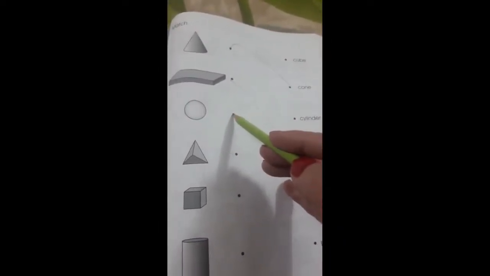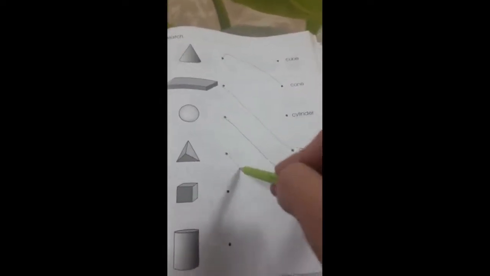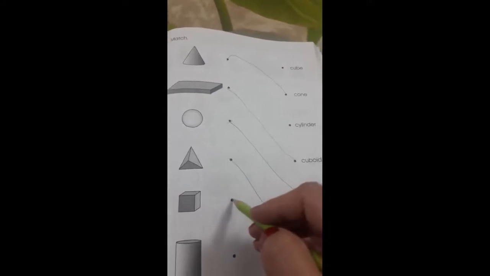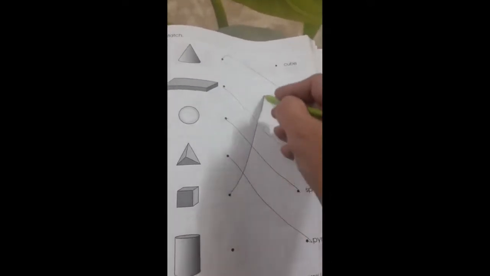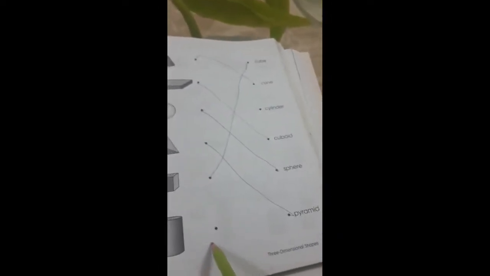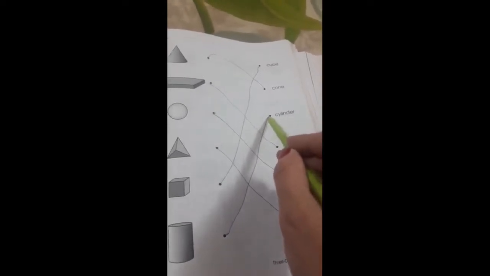Then this is sphere. You're going to match it with sphere. And which shape is this? Pyramid. So where is pyramid? This is cube. Let's move to cube. And this is the last one. This is cylindrical shape.